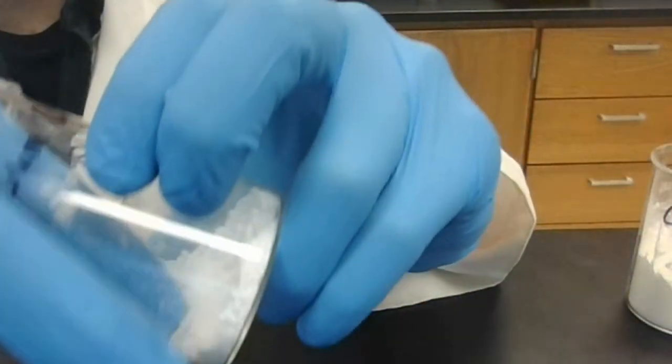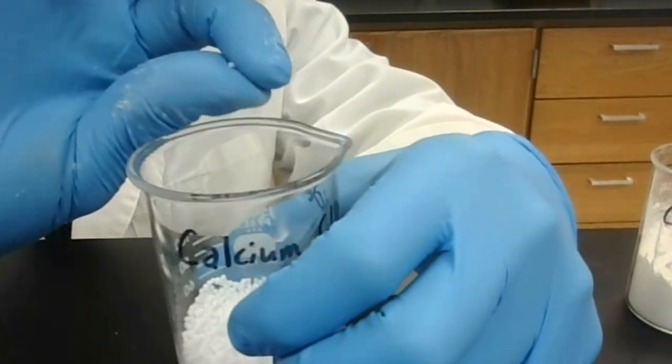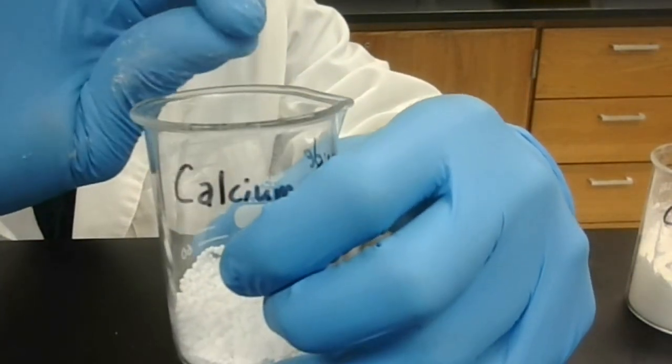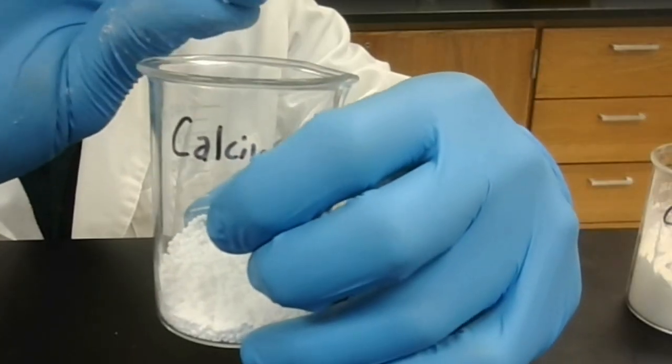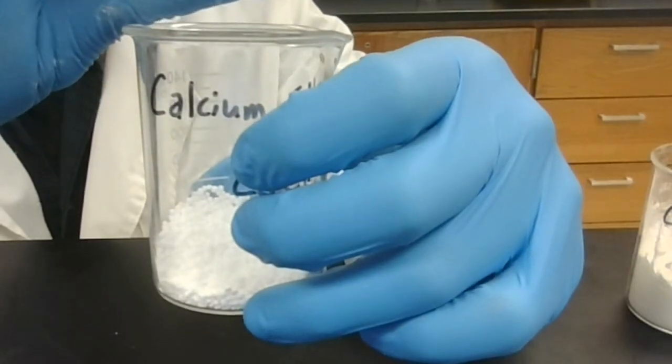And for the hardness test, I'll rub a bit of calcium chloride between my fingers. And calcium chloride, these pellets are exceptionally hard. You can't really squish them. They're like small little crystals between my fingers. Calcium chloride, very, very hard.